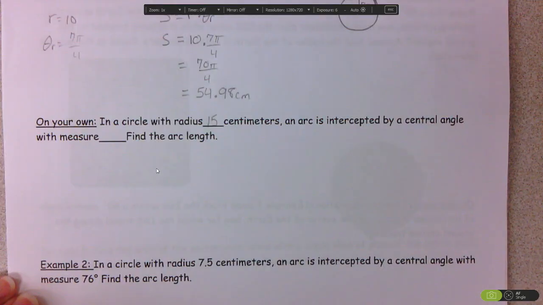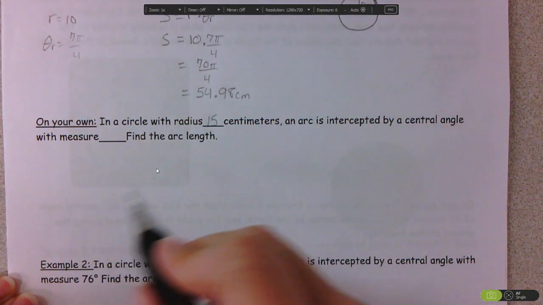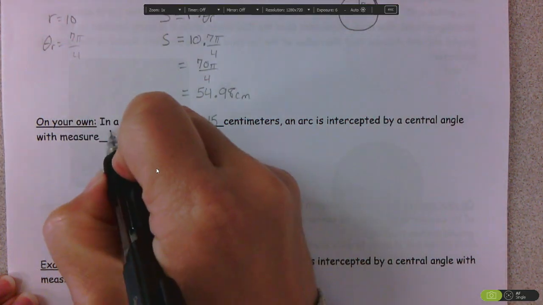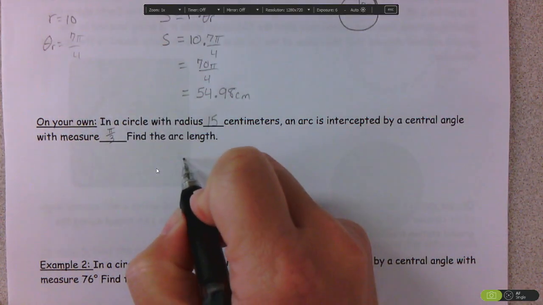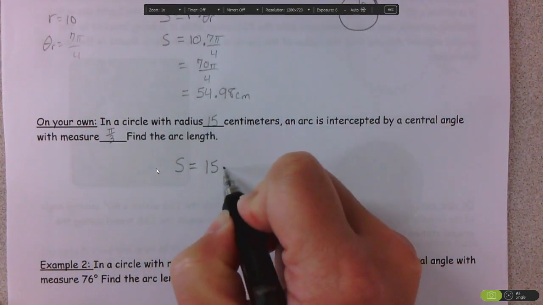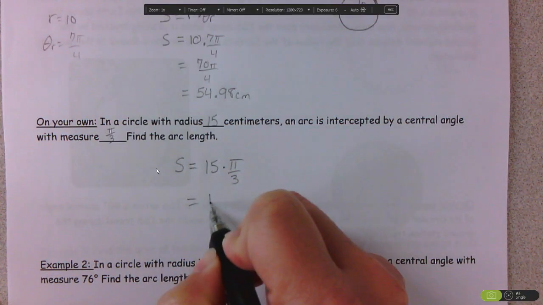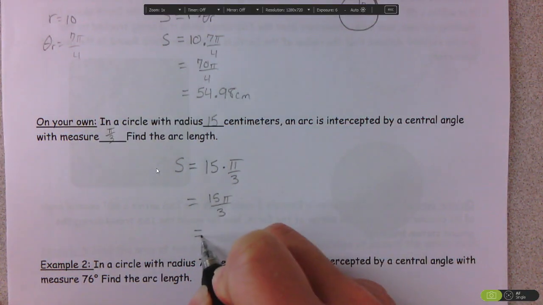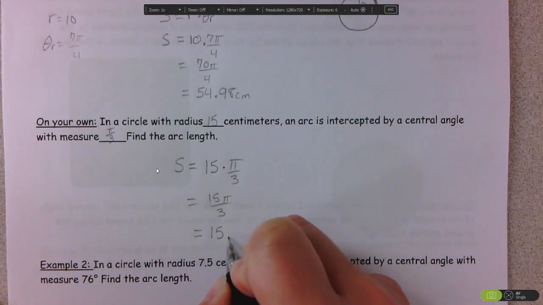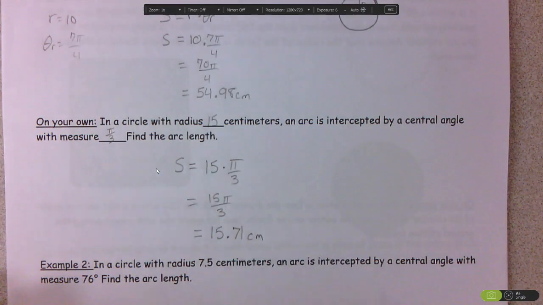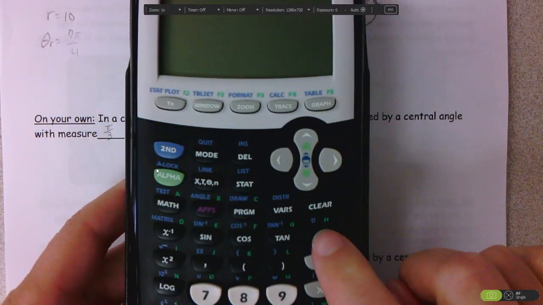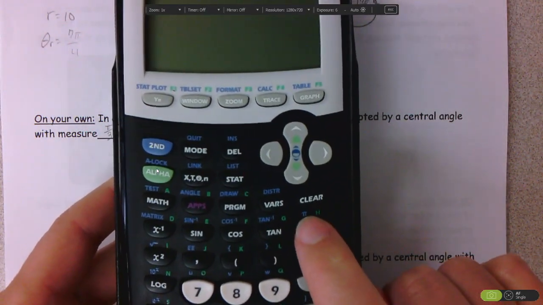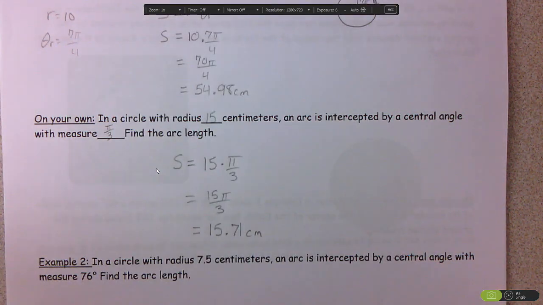So let's try one of these on our own. The radius is 15, and the central angle is pi over 3. Okay, so try that one on your own. Okay, this one's relatively easy. I just take the radius, which is 15, multiply it by pi over 3, which gets me 15 pi over 3, which we type in the calculator, and we get 15.71 centimeters as the length of that arc. If you're using the calculator, make sure you're using the pi symbol above the caret. That's the pi symbol we're using for this, okay?